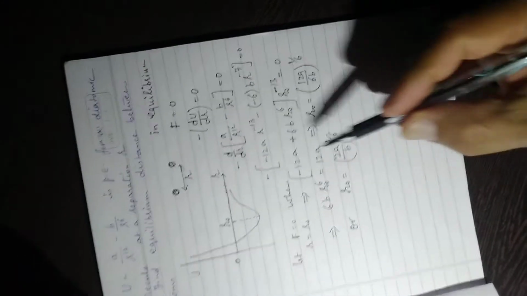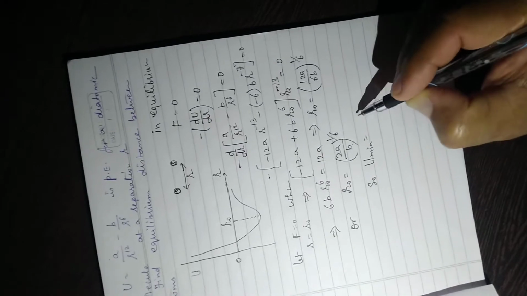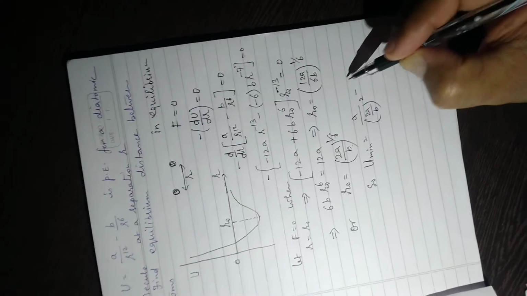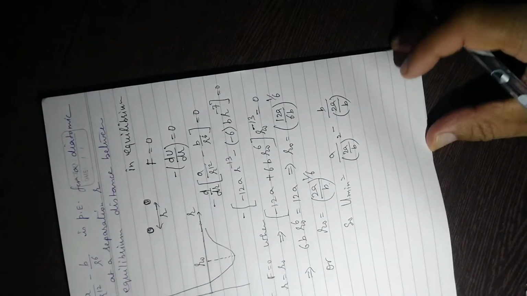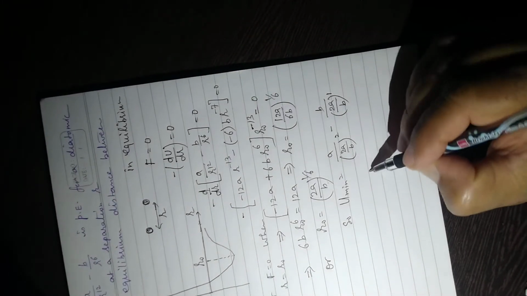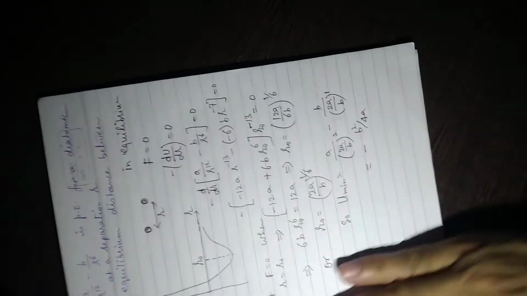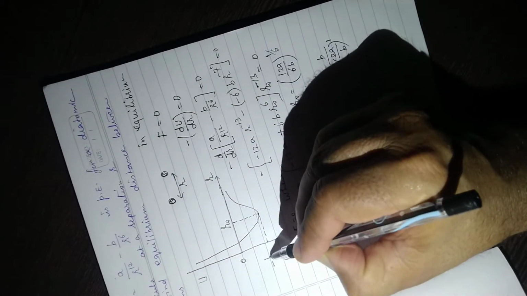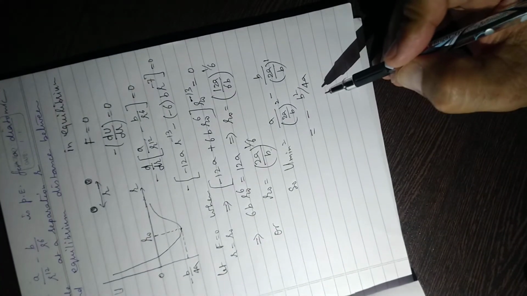Now if I put this value in this potential energy function here, you will find that U minimum comes out to be a upon (2a upon b) to the power 2 minus b upon (2a upon b) to the power 1, and surprisingly this will be minus b square upon 4a. So I can say here, in this case, the minimum potential energy is minus b square upon 4a, and force, of course, at this particular distance is 0.